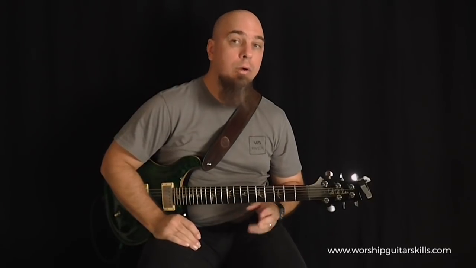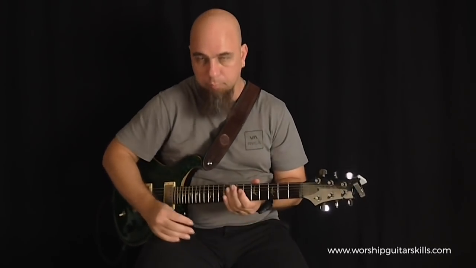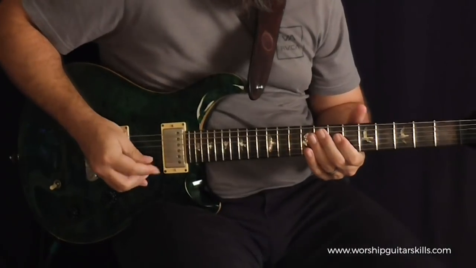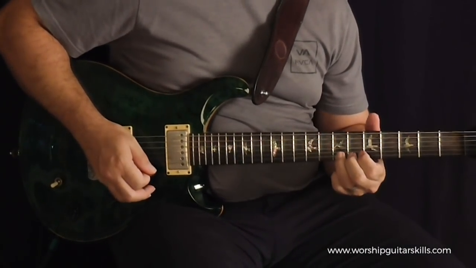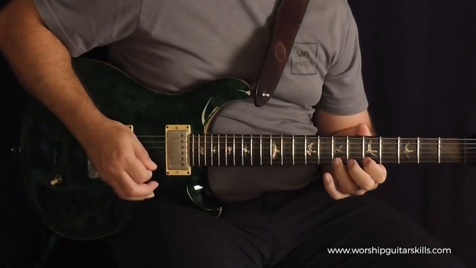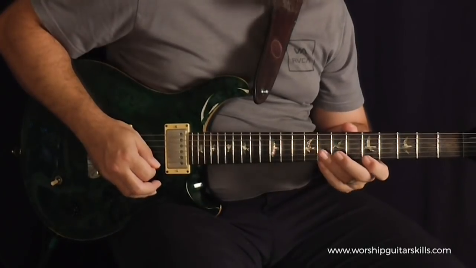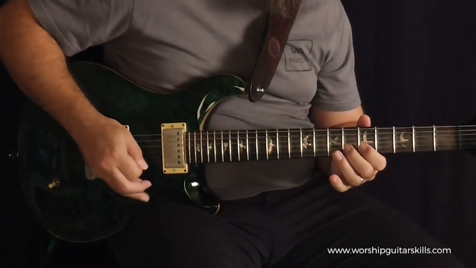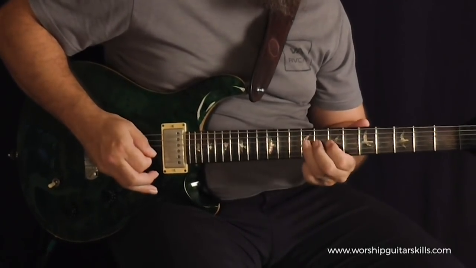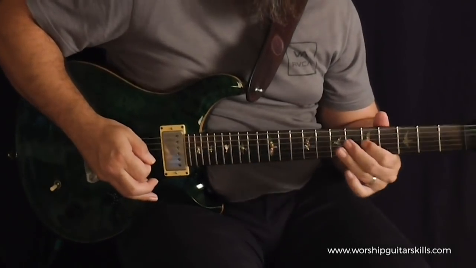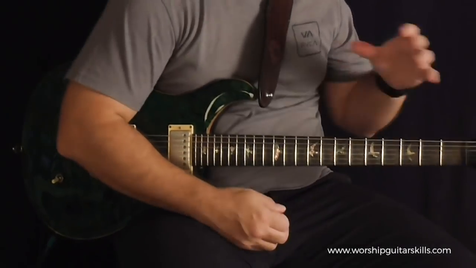So now you know how to create tension, because if I play that B over a C chord, it's quite tense, right? But if I resolve it, it's resolving. Alright, very, very basic.